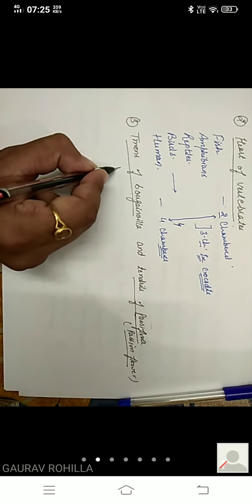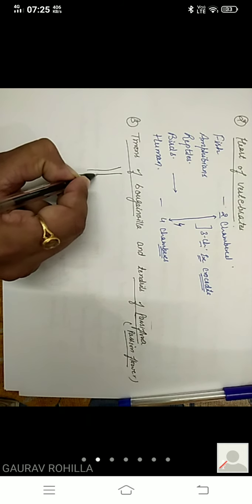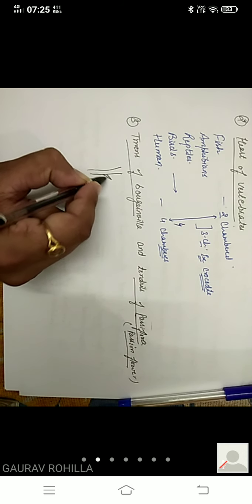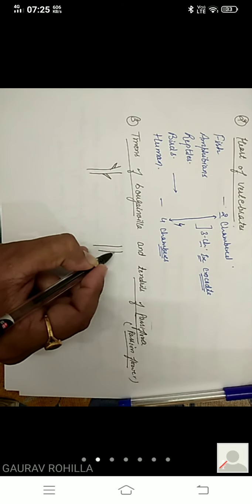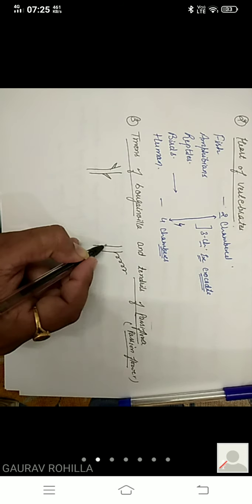Thorns of bougainvillea and tendrils of passiflora mean they have thorny structure and they form tendrils.